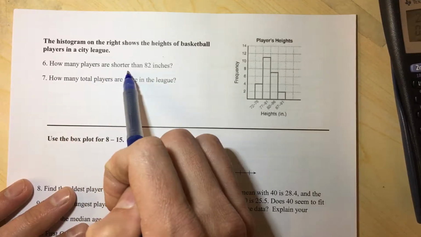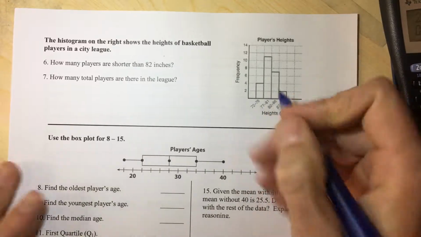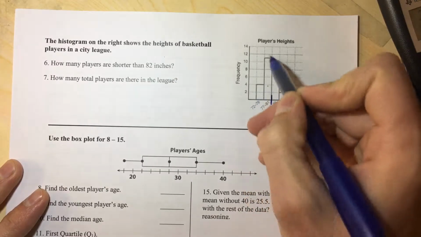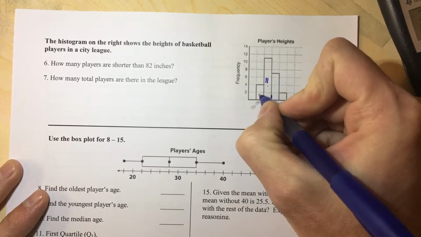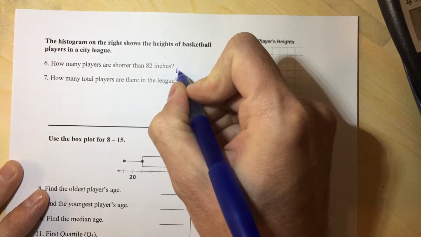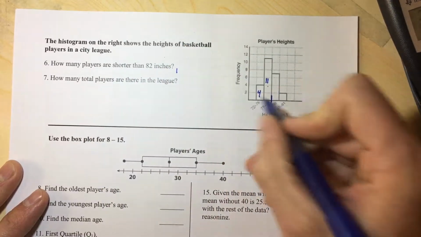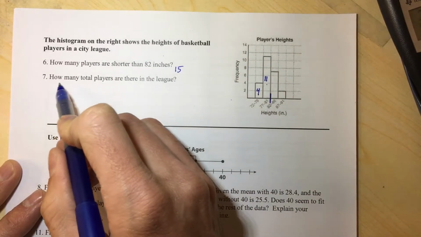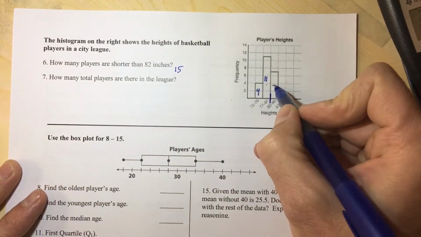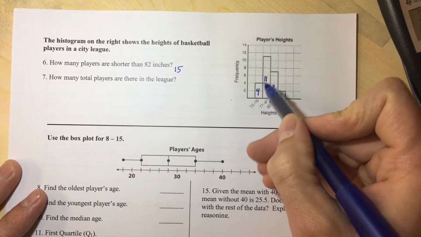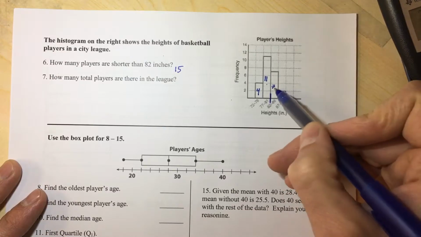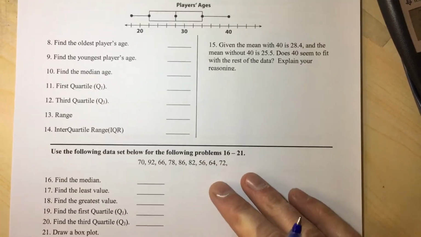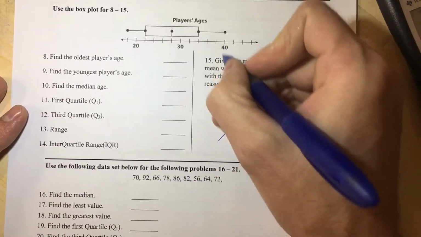This is how many players are shorter than 82 inches. Okay, well, the 82-inch line is this column right here. So this is the 82-inch line. So we want to add this line and this line together. So that's 11, and this is 4. So we have 15. Oh, wait a minute, sorry. Shorter, yeah, shorter than, so we have 15. Sorry, I thought it said taller for a second. So we have 15, 11 plus 4 is 15. And then how many total players are there in the league? Well, now we just need to know what this one is. Well, this is 7, and this is 2. So we have 4 plus 11 is 15, plus 7 is 22, plus 2 is 24. There it is.